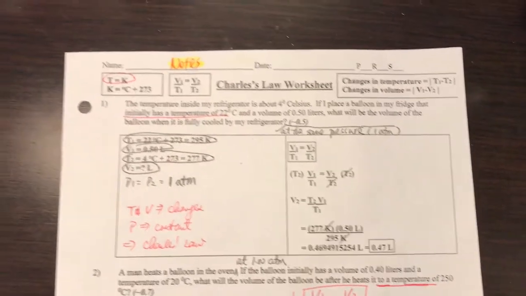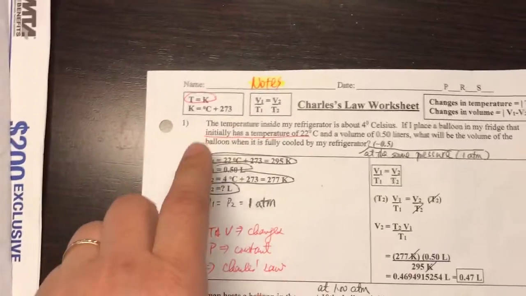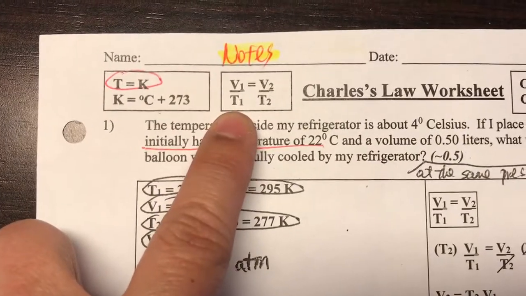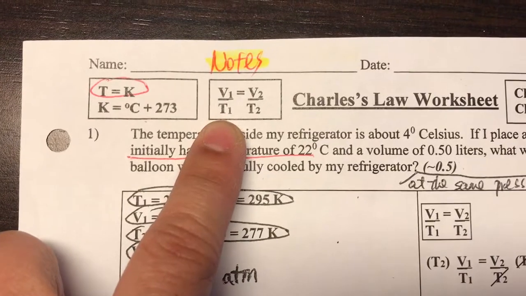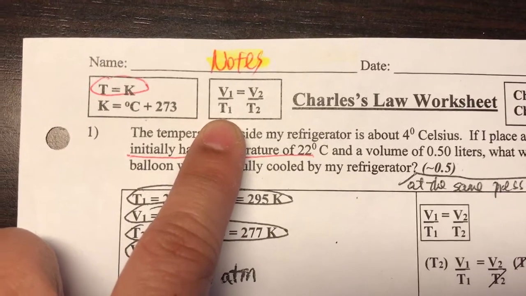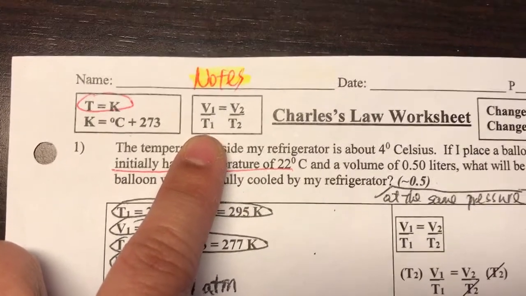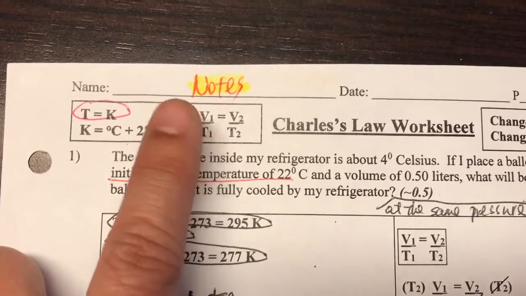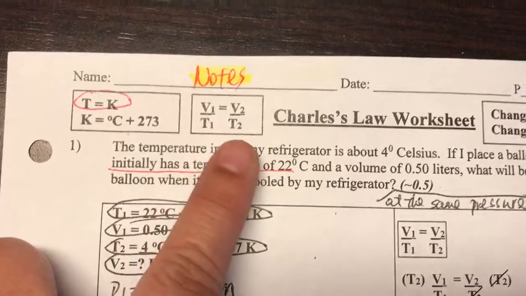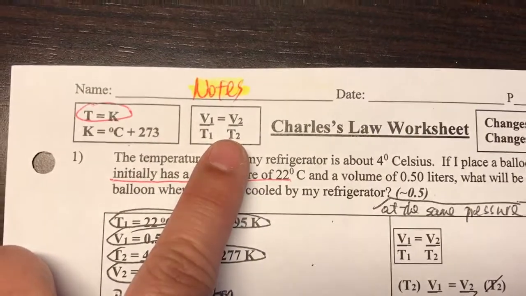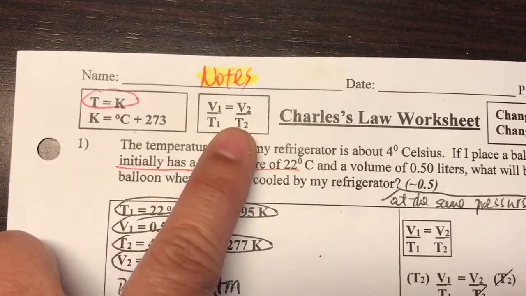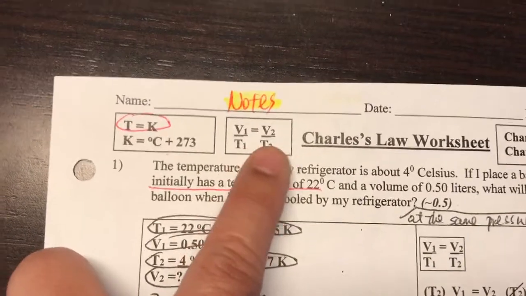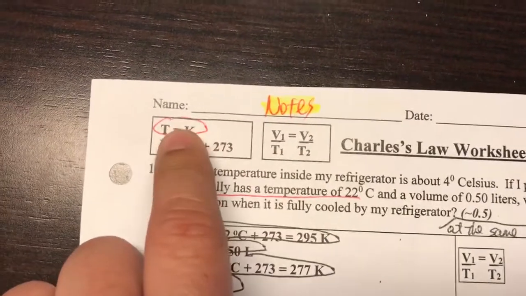Alright, so right now I'm talking about Charles' law. Now Charles' law, the formula is V1 over T1 equals V2 over T2. Volume and temperature are directly proportional, meaning when temperature increases, volume increases, or when temperature decreases, volume decreases. It's directly proportional. They both go in the same direction.